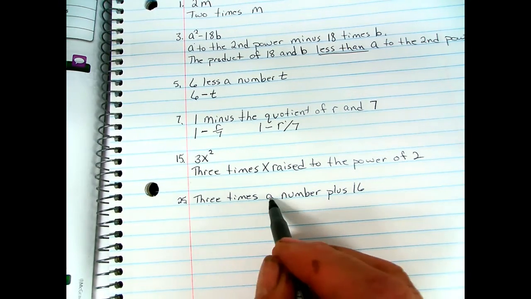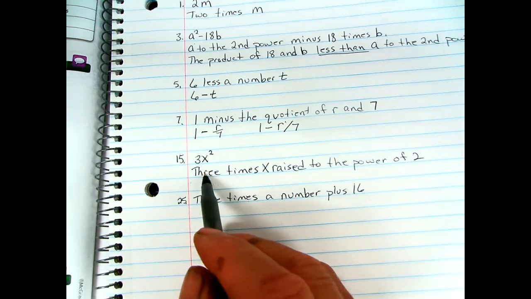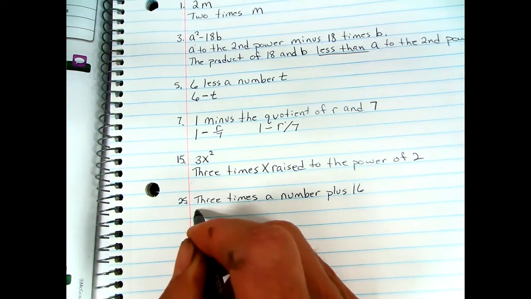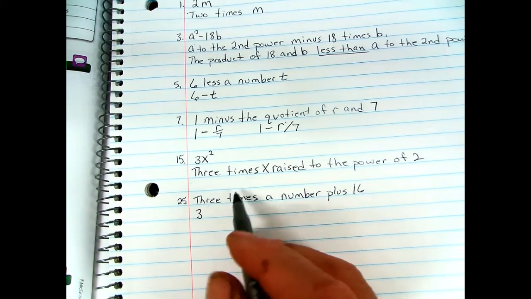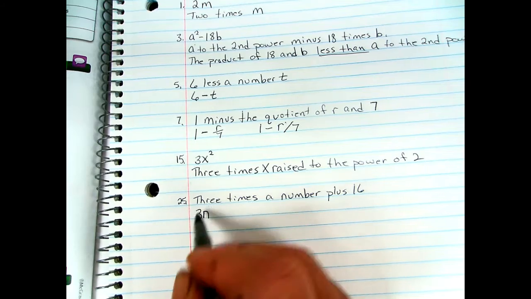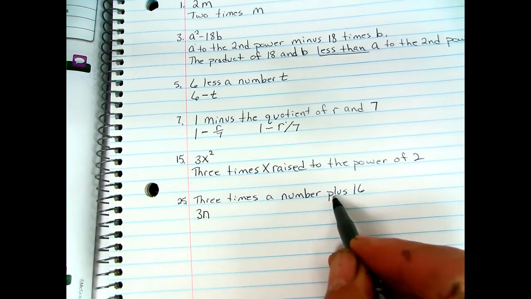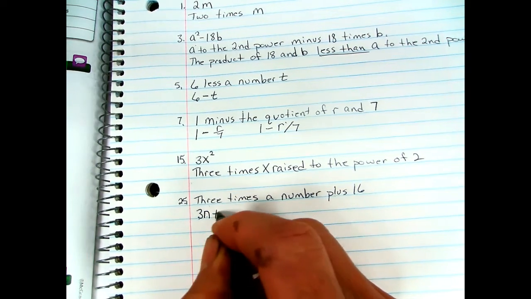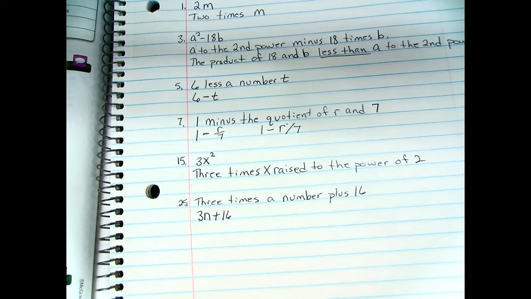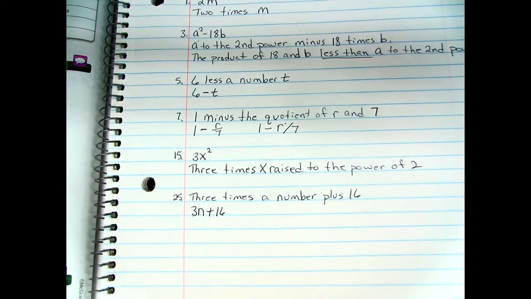3 times a number. Well, this was 3 times a number. So 3. Instead of using X, I'm going to use N for numbers. So 3N, 3 times a number, plus, well, I know that means the plus sign, 16. There we are. It's done. But this is what your work is going to look like.